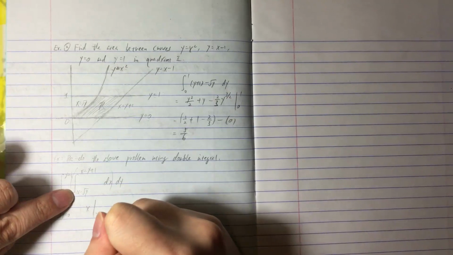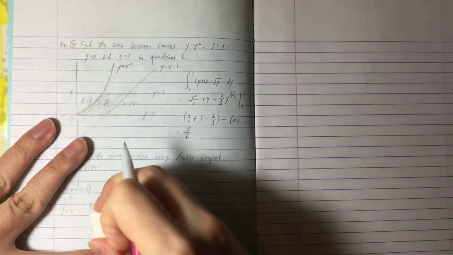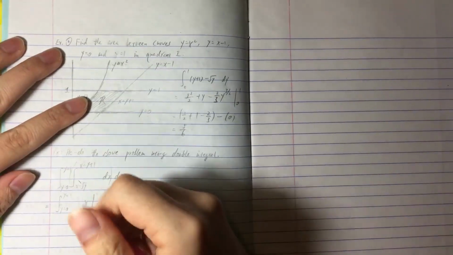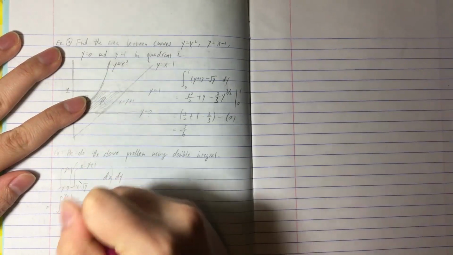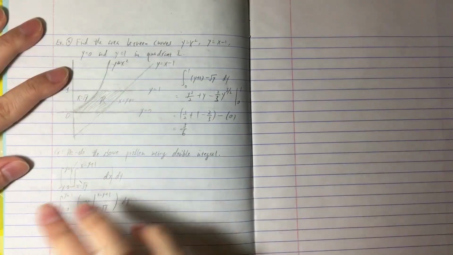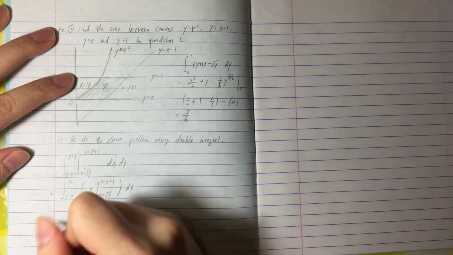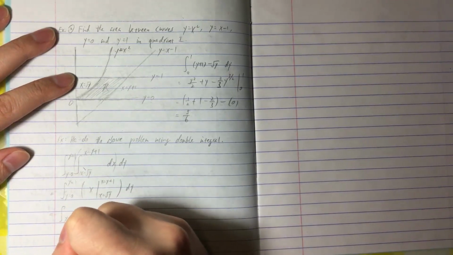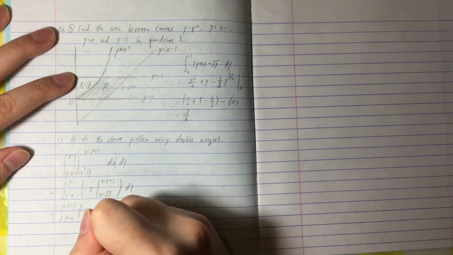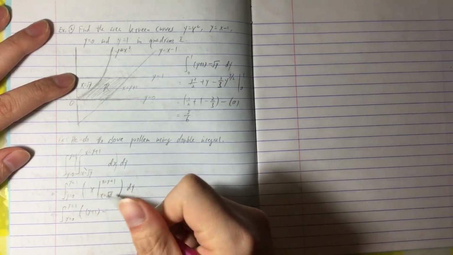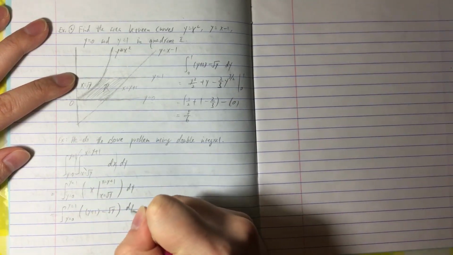X varies from radical y to y plus 1. Leave the outer integral the same. Then we plug in the upper limit and lower limit for x, and then subtract. If I plug in the upper limit, I get y plus 1. If I plug in the lower limit, I get radical y, dy.